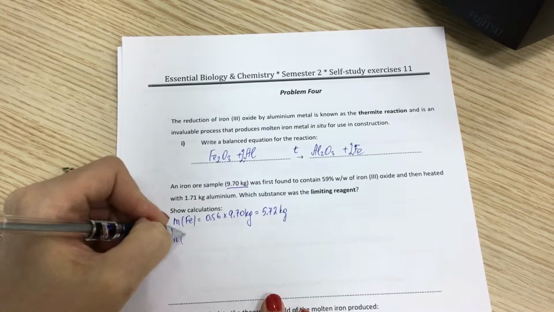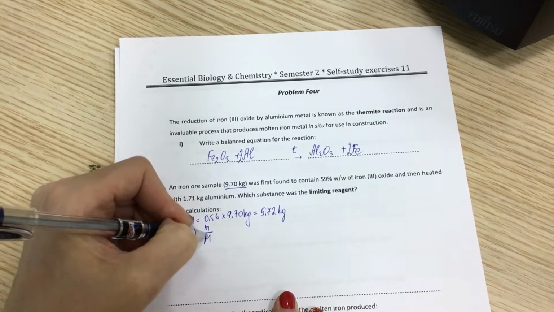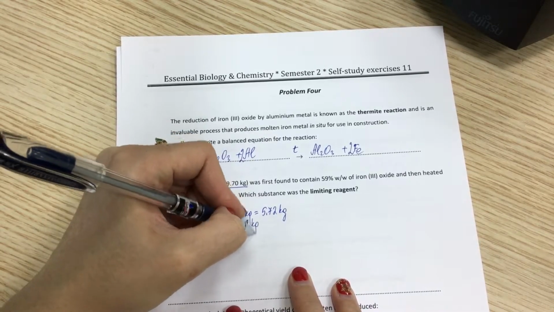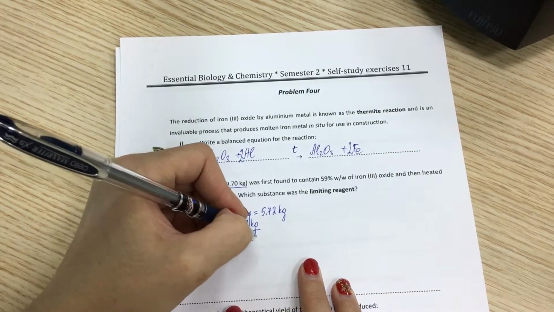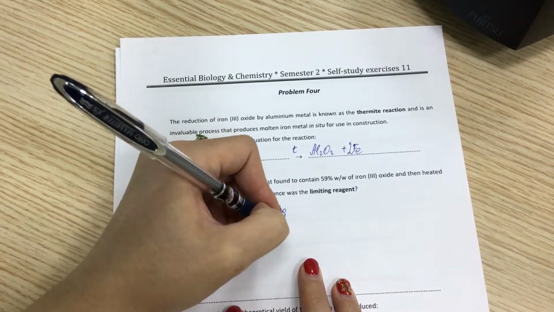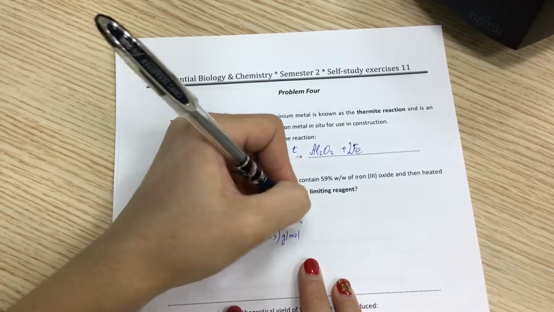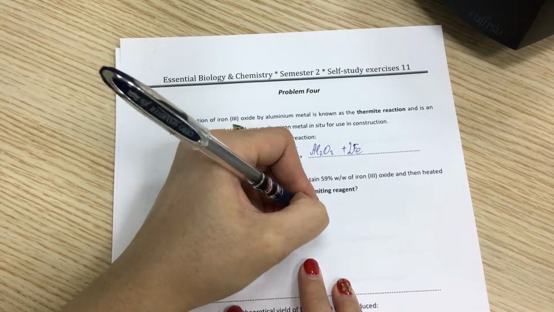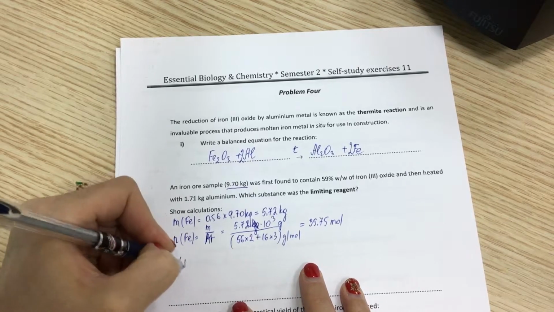Next, the number of moles of iron oxide would be what? Mass over molar mass, or in this particular case, relative molecular mass. 5.72 kilograms over 56 times 2 plus 16 times 3, and because we're taking this as grams per mole, I have to convert this into grams, therefore I will multiply by 1,000. The answer for that would be 35.75 moles of iron oxide.